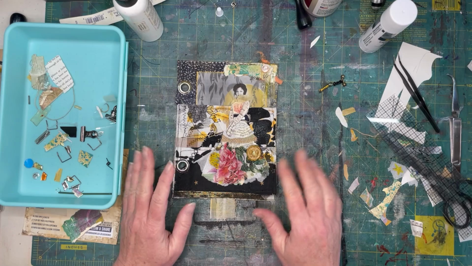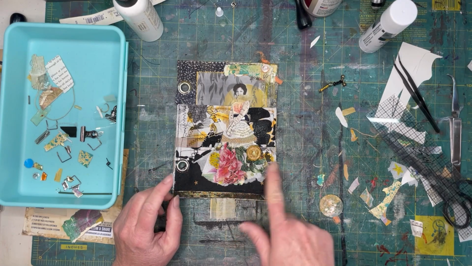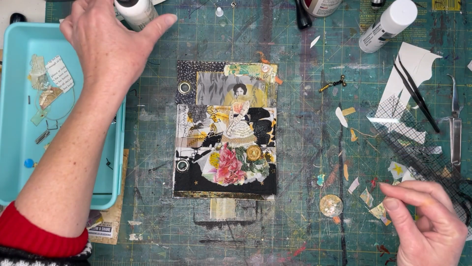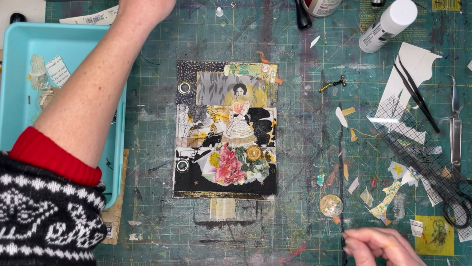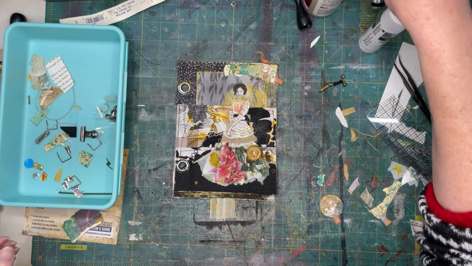We're gonna let this all dry and then we'll come back. Might try and think about some kind of writing space on here because I don't really have any place for writing.